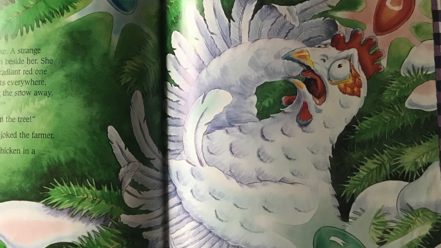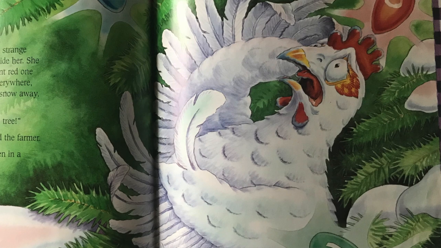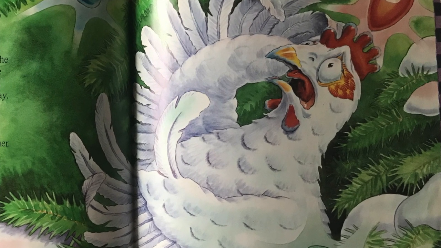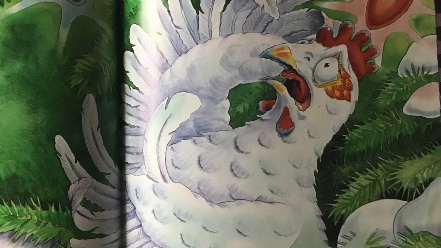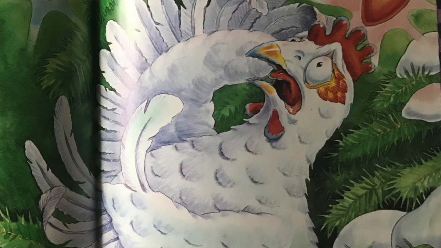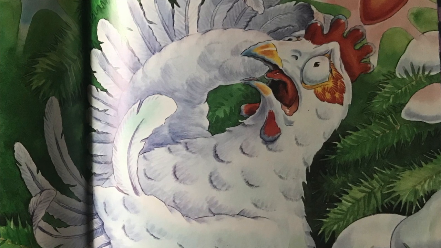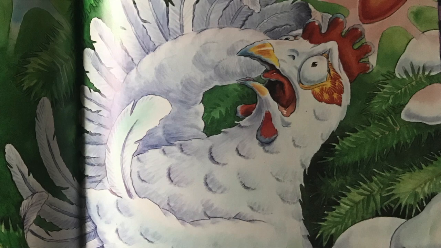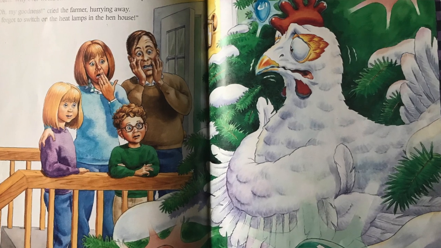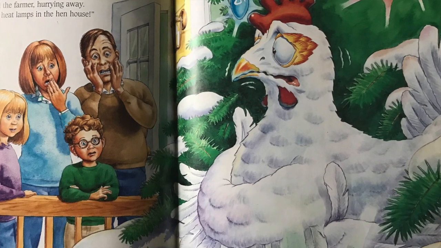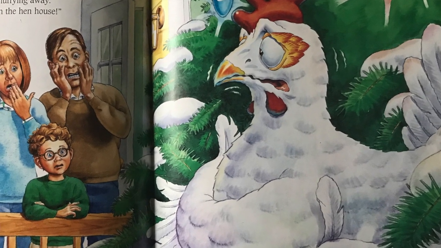Emma heard children's voices. "Mom? Dad? There's something in the tree. Is it a partridge in the pear tree?" joked the farmer. "No," answered the boy. "It's a chicken in a Christmas tree." "It's Emma," added the girl. "She's sitting underneath the Christmas lights." "Poor Emma," cooed the farmer's wife. "She's half frozen. Why ever would she leave her warm chicken coop?"